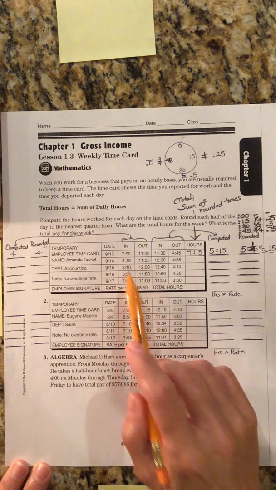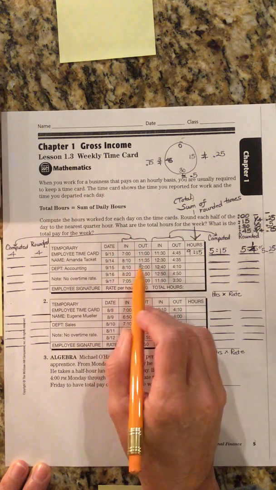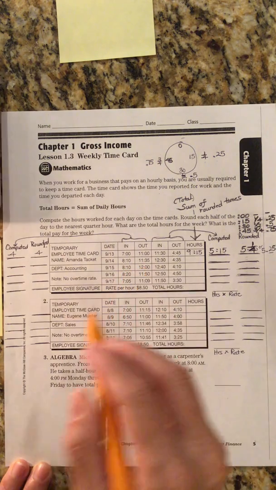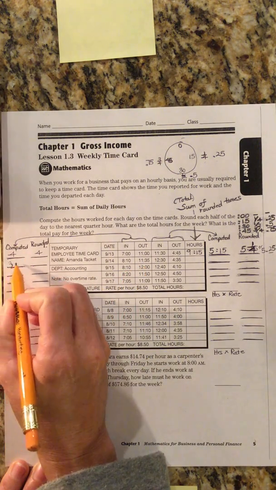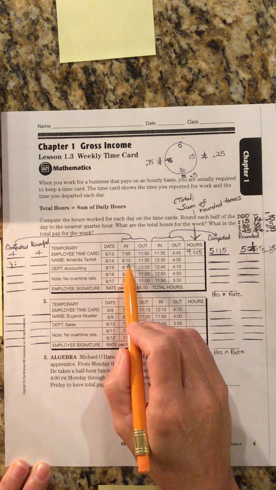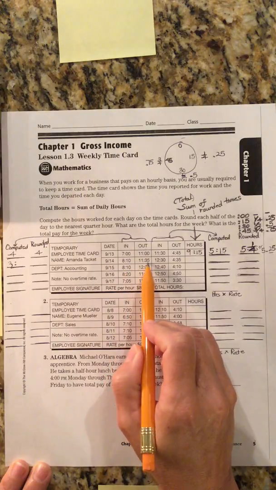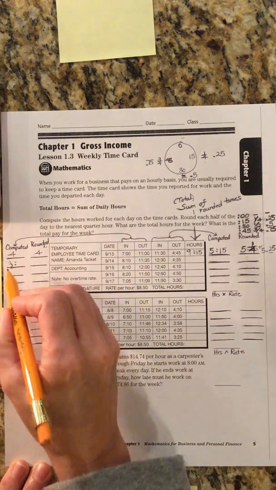Now we're going to look at the 14th. All right, they timed in from 8 to 11. So from there, 3 hours have elapsed. And if we look at the difference between 10 and 35, we have 25 minutes that have elapsed.